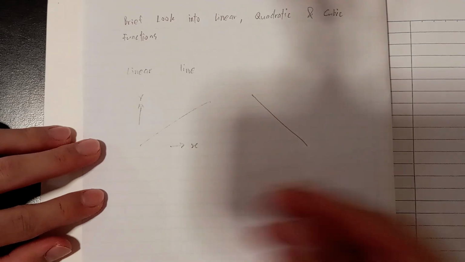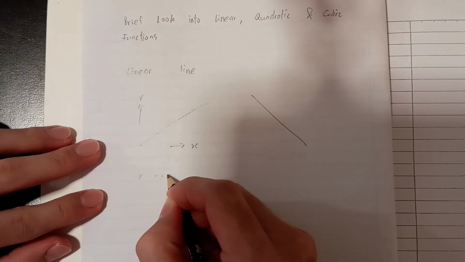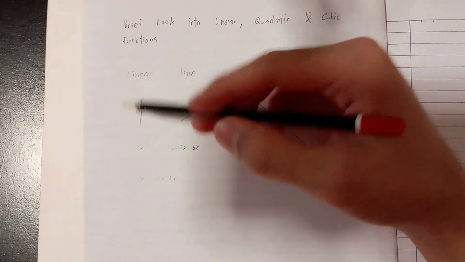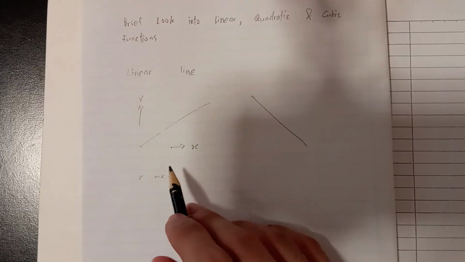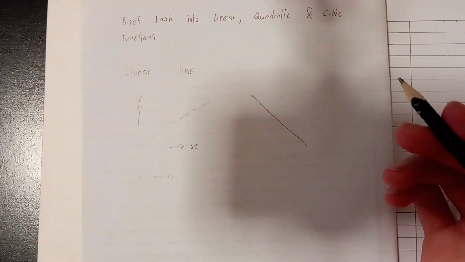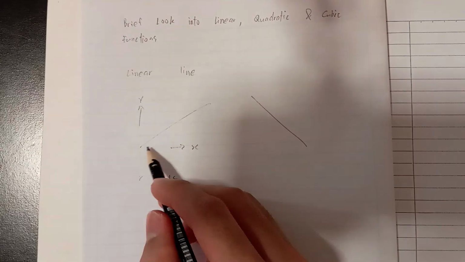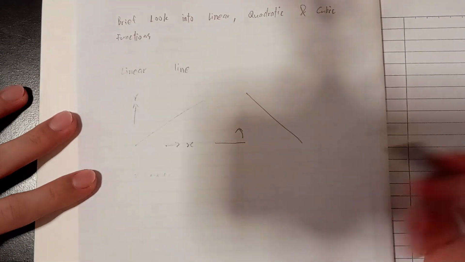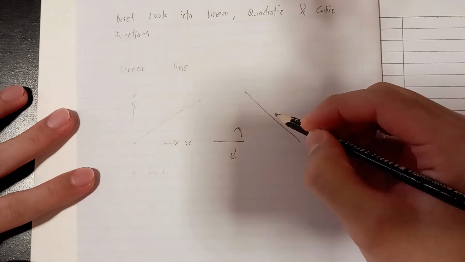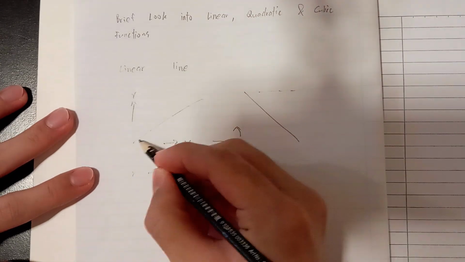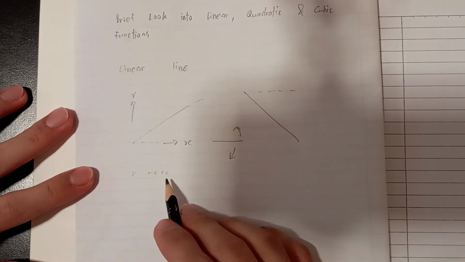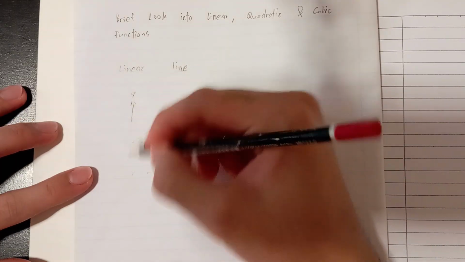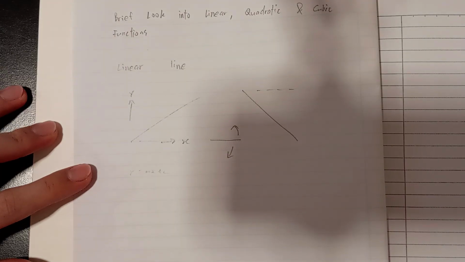So it follows the general formula of y equals mx plus c, where y is the coordinate on the y-axis, x being the coordinate on the x-axis, m being how steep the line is, like from a horizontal position, how much is it going upwards, whether upward or downward, like this one, from its horizontal position, and c being the point at which the line intercepts with the y-axis. That is a linear function.